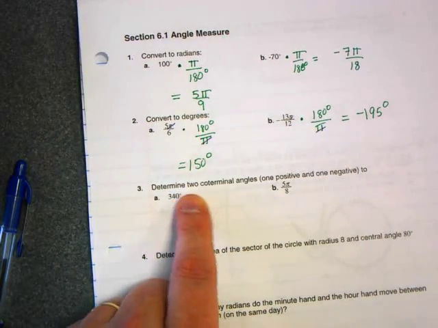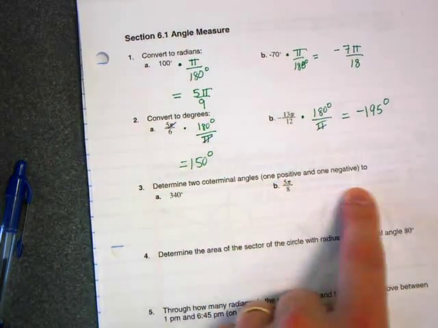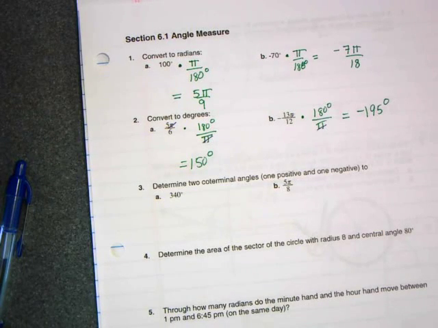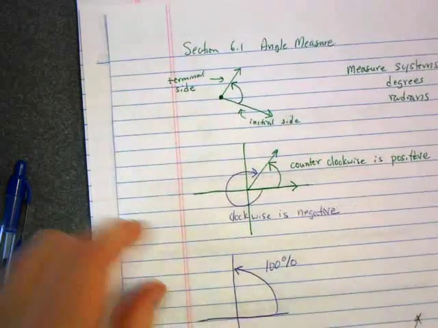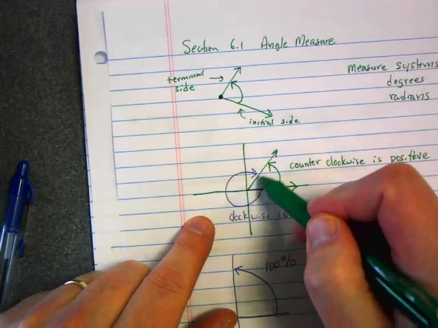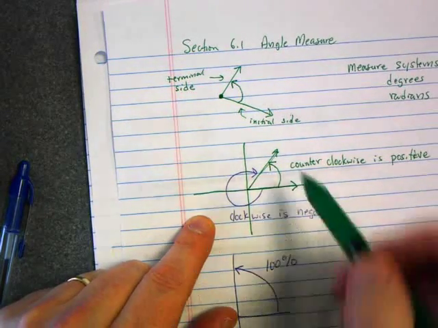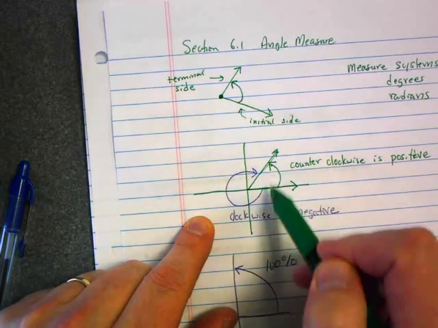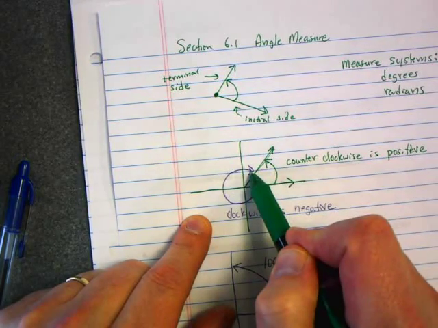All right, determine 2 coterminal angles, one positive and one negative. What are coterminal angles? Angles that are the same except in different quadrants. Not the same, but in different quadrants. Like you have 90 degrees up, you have 90 degrees down. Well, mirror images. No. When I drew this, I drew coterminal angles. I can measure this angle positive, or I can measure it negative, and those are considered coterminal.